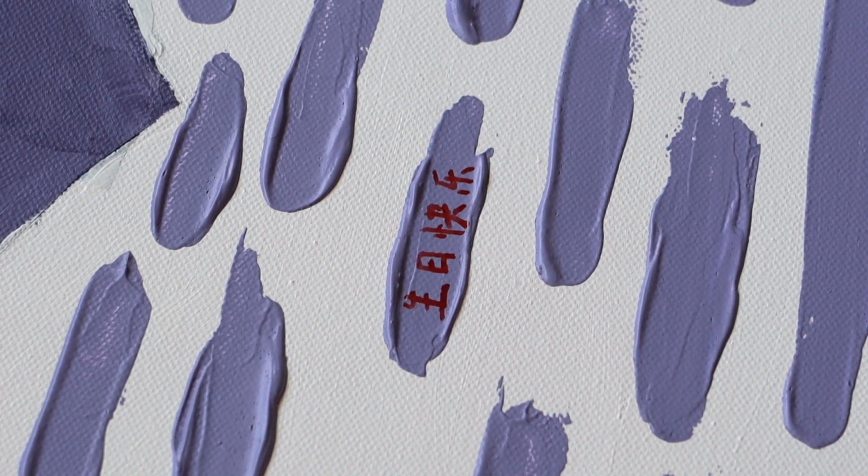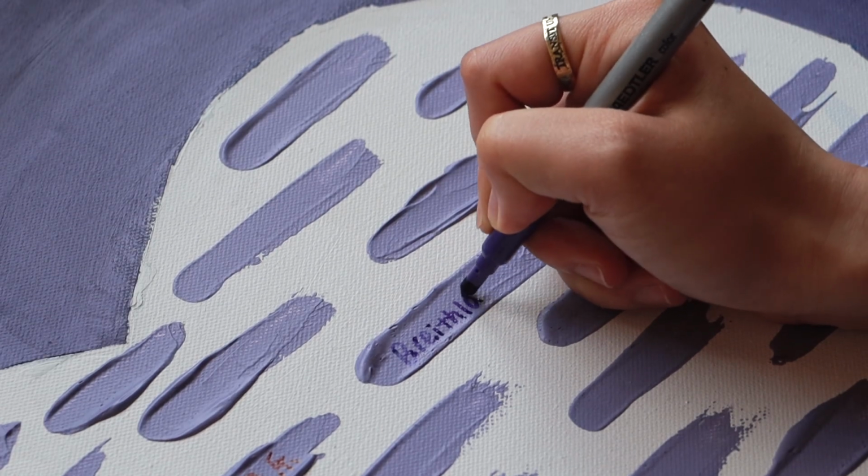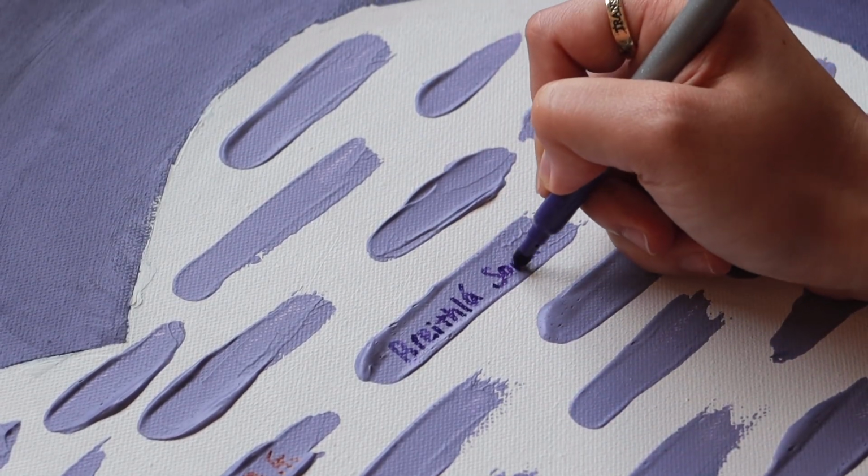I use permanent markers to write on the lavender stripes. The varying colors and length also add character to the entire piece.